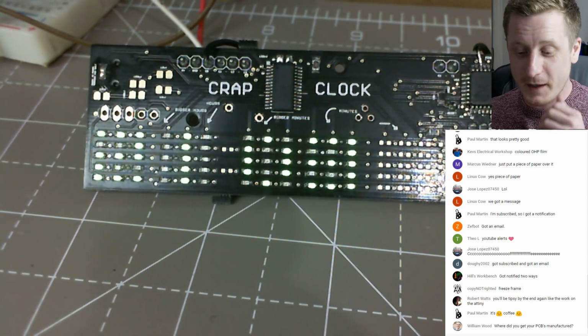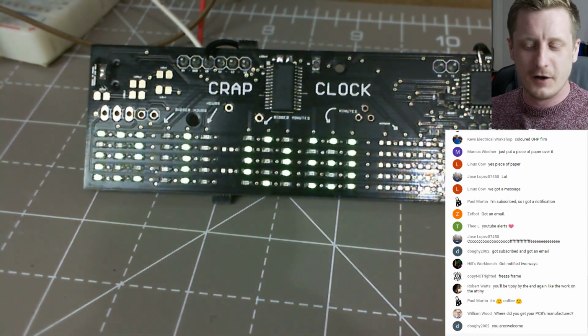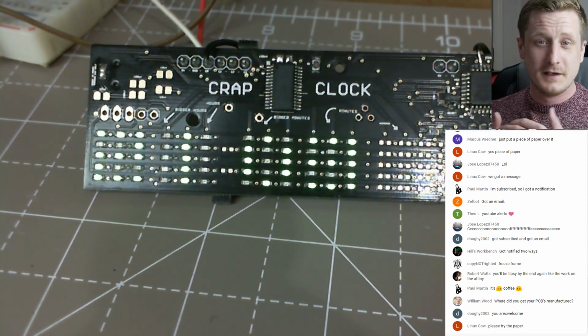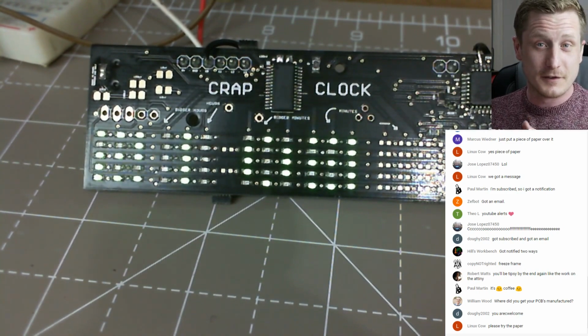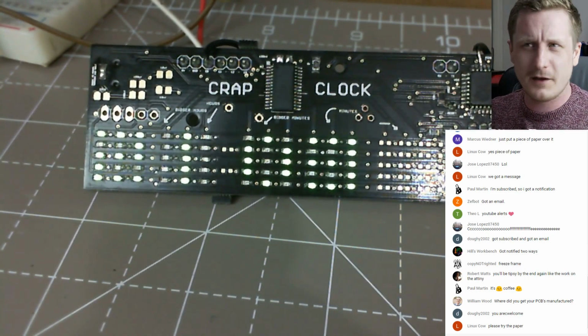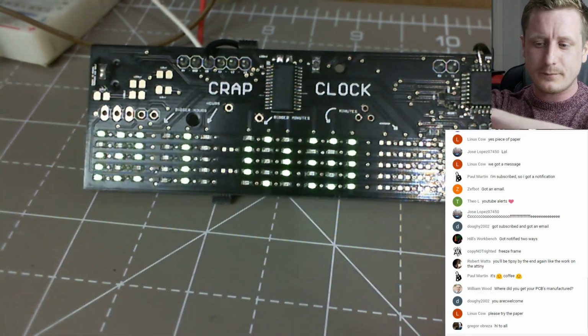William asks, where did I get the PCB manufactured? I got it from PCBs.io, but they've been bought out by another company, so I don't know if they're still good. I mean, I got my PCBs fine. The company's now called Brighter Make or something like that.